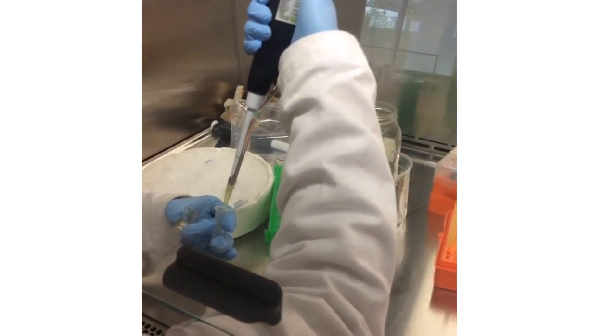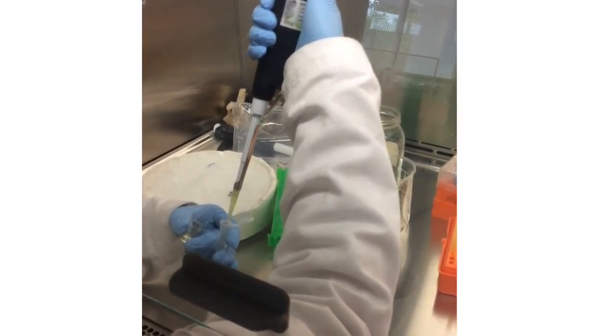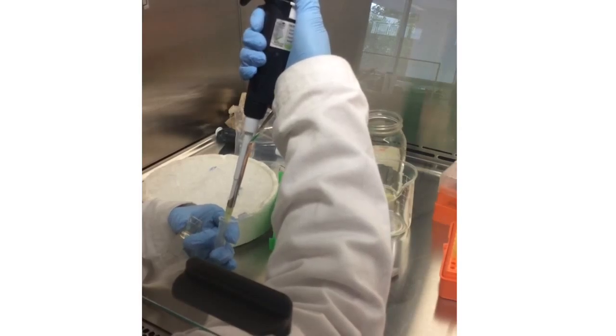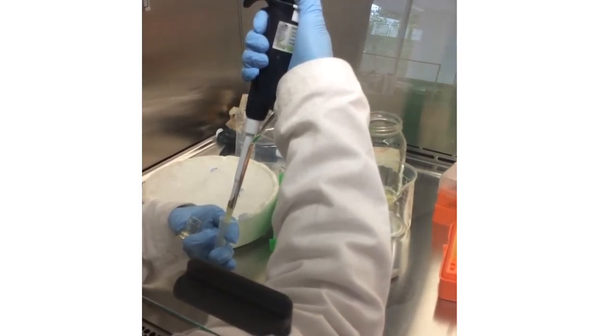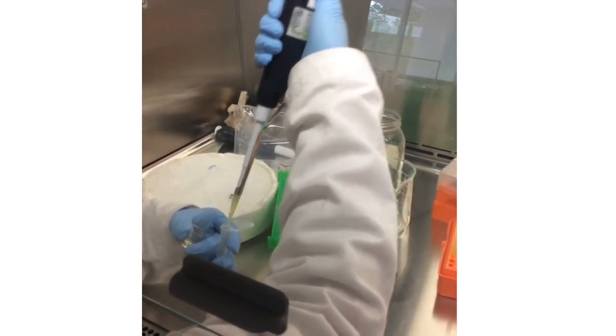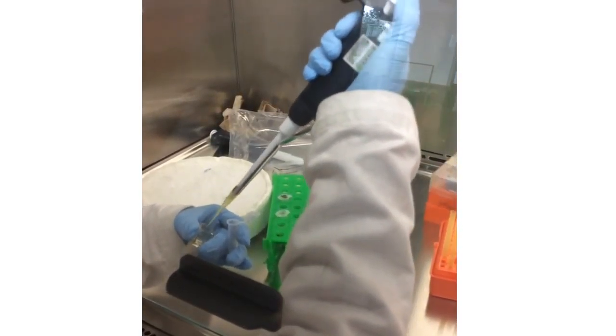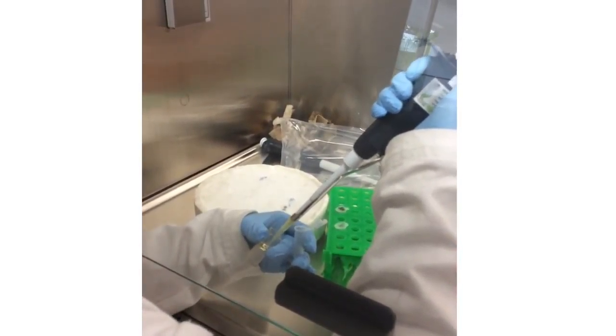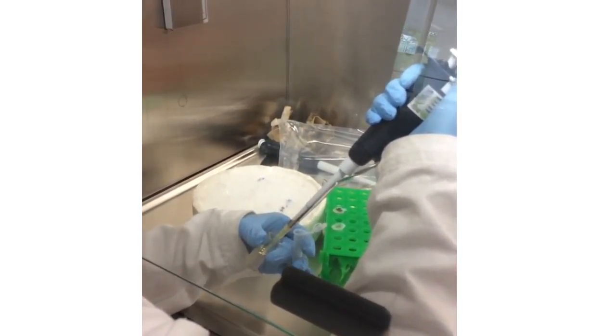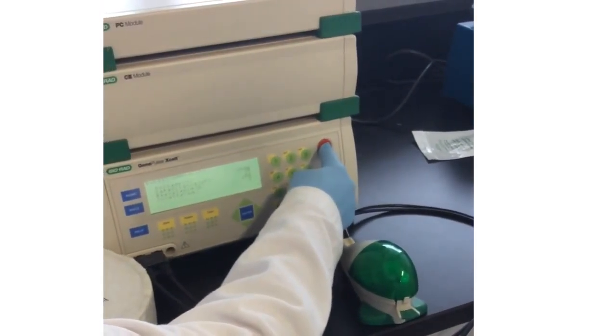Withdraw an aliquot and place on ice to thaw. Then 40 microliters of the electrocompetent cells and 5 microliters of the plasmid are placed into a 1.5 milliliter microtube. The mix is subsequently put into an electroporation cell, placed in the electroporator, and given the electric pulse.